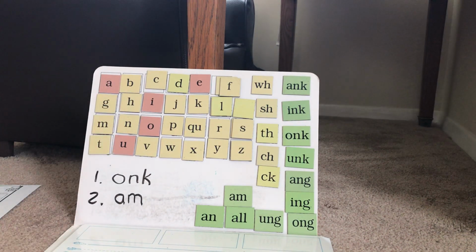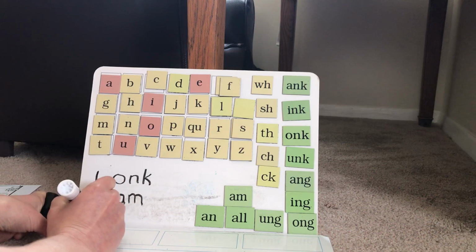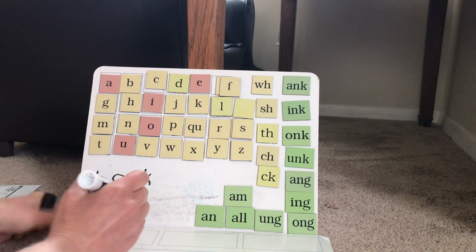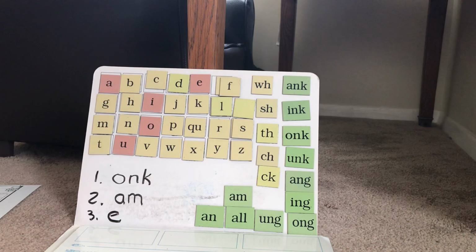All right. Next sound. Eh. This was on another test, and I think that I was making the sound too long, and some students thought it was more than one letter, but this is just one letter. Eh. What letter makes the sound eh? All right. That is letter E. Letter E. All right. Let's move on to words.